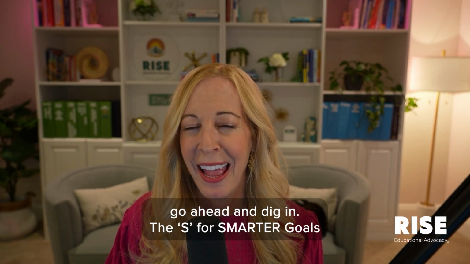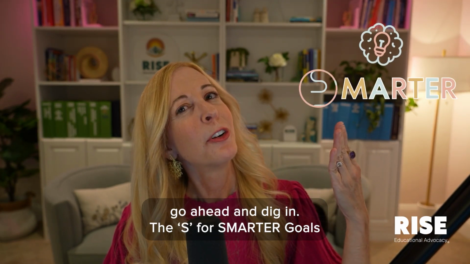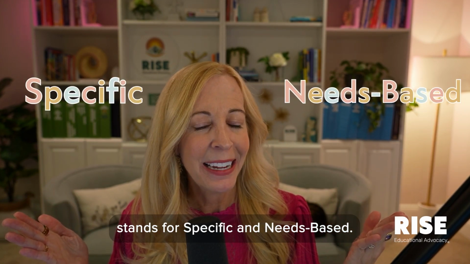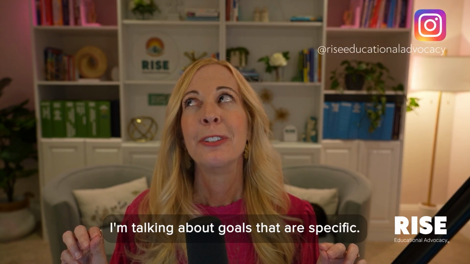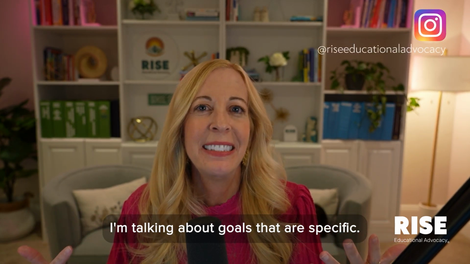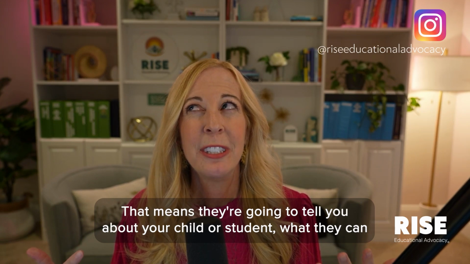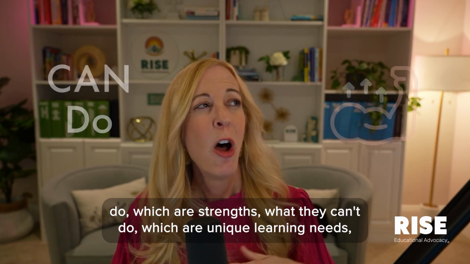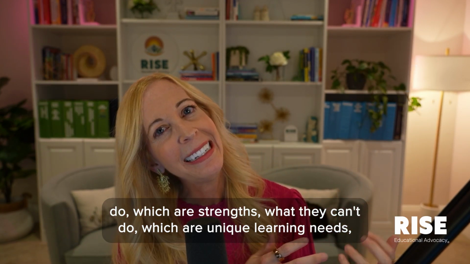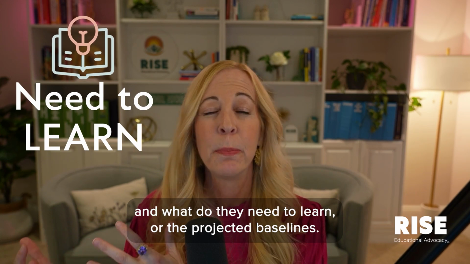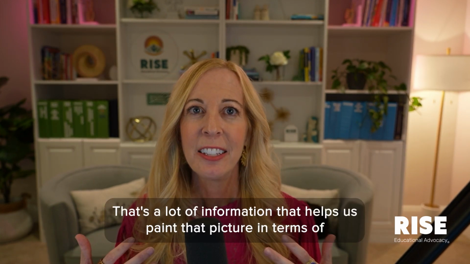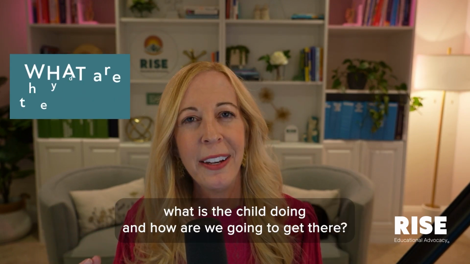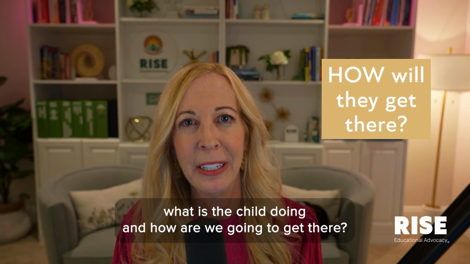Okay, so let's go ahead and dig in. The S for SMARTER goals stands for specific and needs-based. What am I talking about? I'm talking about goals that are specific. That means they're going to tell you about your child or student what they can do, which are strengths, what they can't do, which are unique learning needs, and what they need to learn or the projected baselines. That's a lot of information that helps us paint that picture in terms of what the child is doing and how we are going to get there.